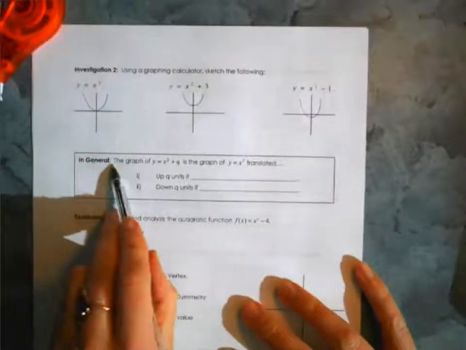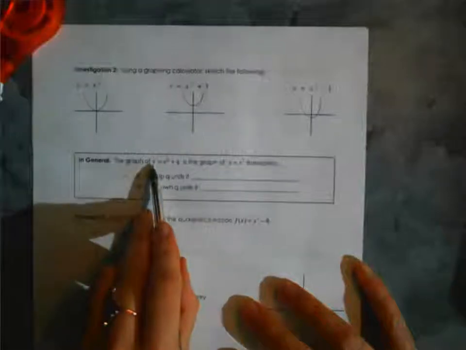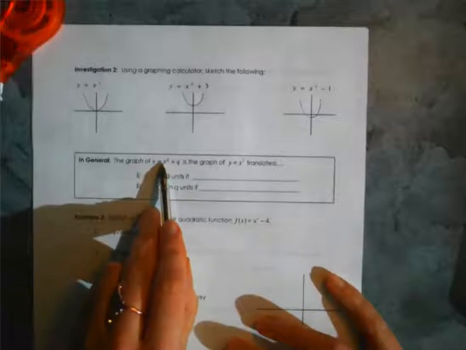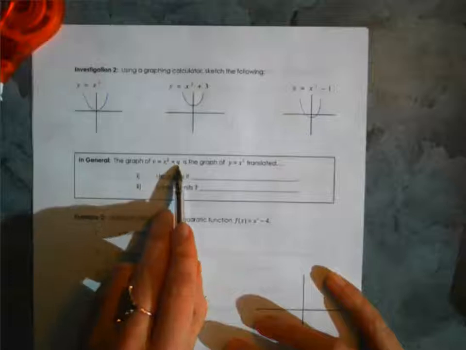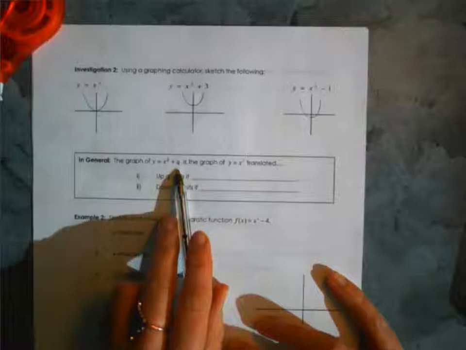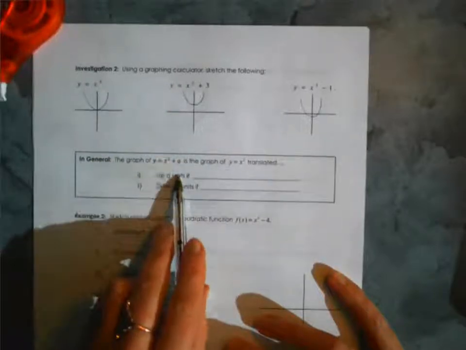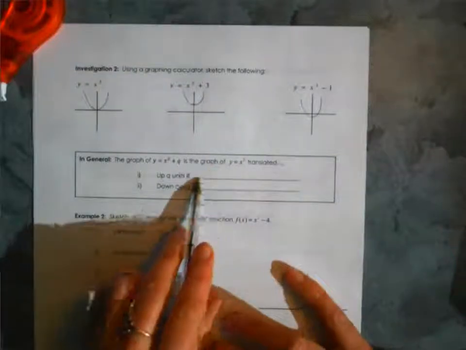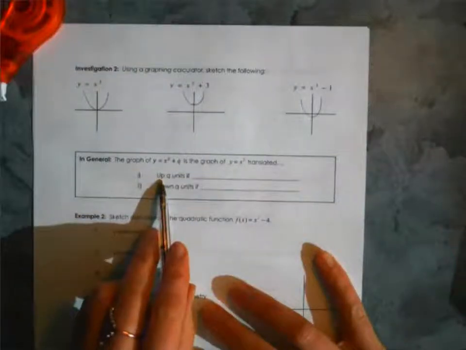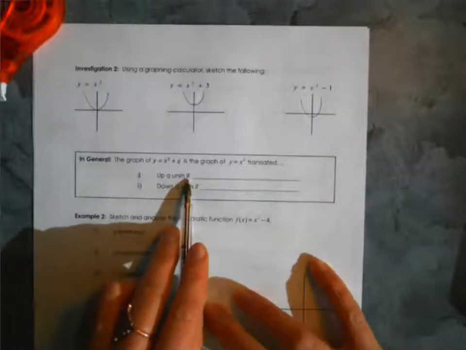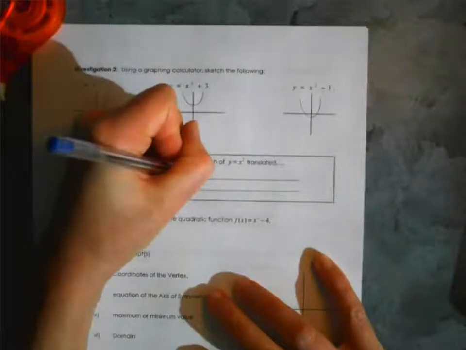So now what can we say in general if you have a graph of y equals x squared plus q, right? Before we had a x squared, a number that's multiplied by the x squared value. Now we have a number being added to or subtracted from the x squared value. So this is a change to our y equals x squared graph.